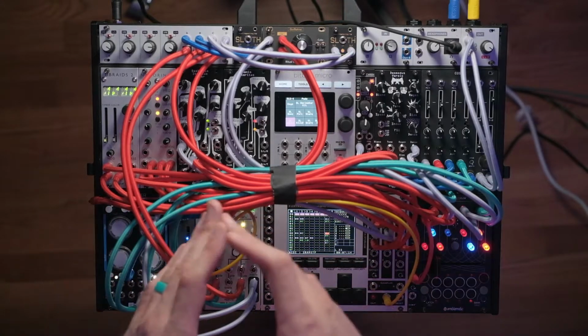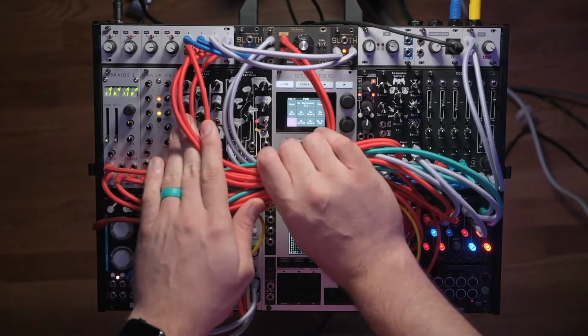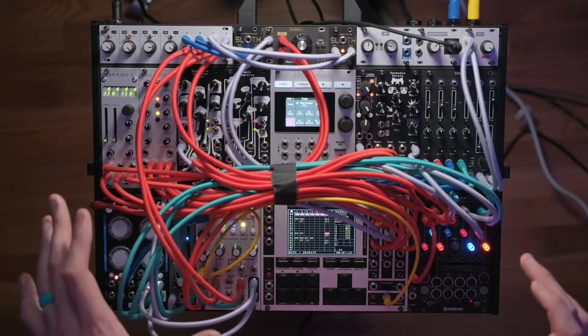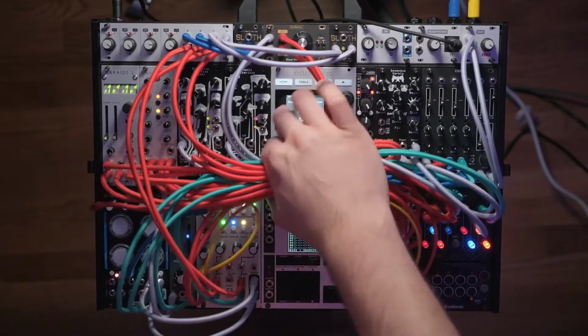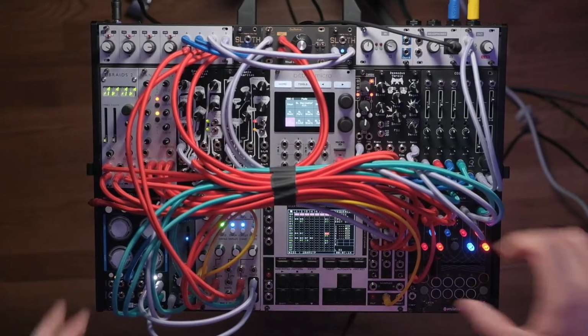So, pardon the cable mess. This is the problem with trying to make a very small modular live system, is that there are just a lot of cables. So I have this kind of cable bridge that is currently being held together by a nice piece of gaff tape in order to keep everything somewhat out of the way.